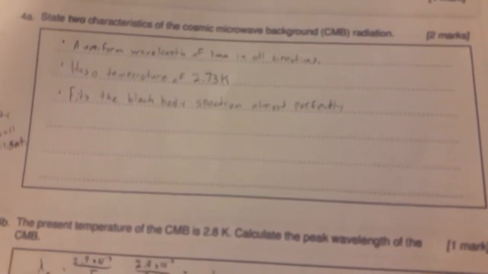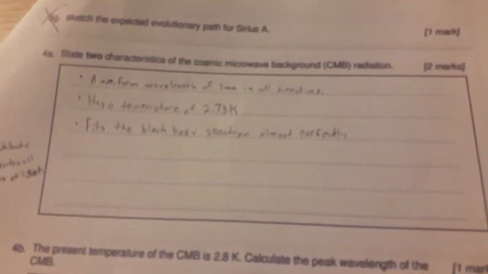Millimeter. Yeah, my bad. All right, 1 millimeter in all directions. Since the universe is so vast, this radiation is essentially constant in all directions. I forgot the term they used. It's always 1 millimeter and always has been, as of now. That's really all you need. Just write that down. That's 2 marks. You did it.